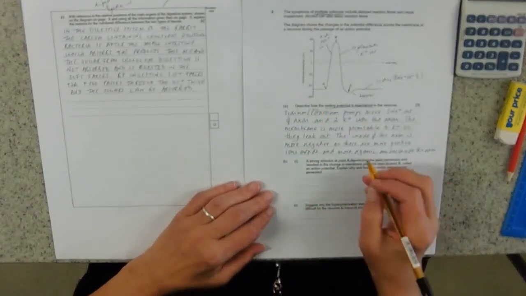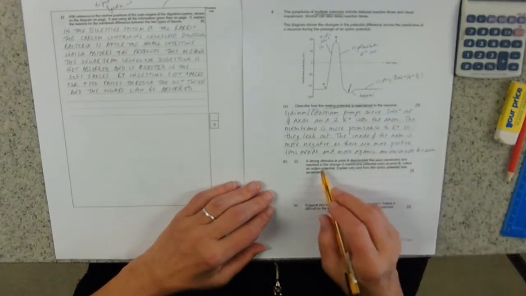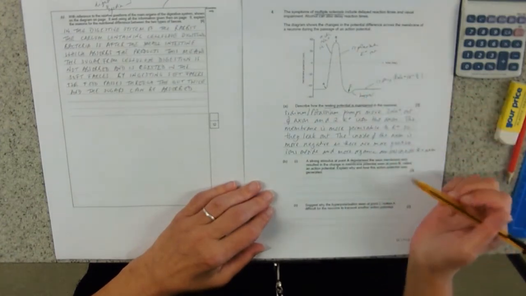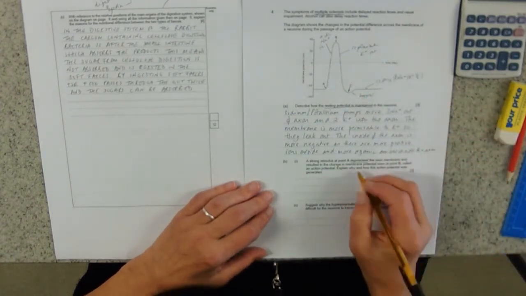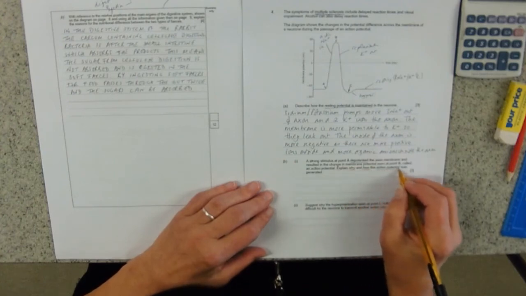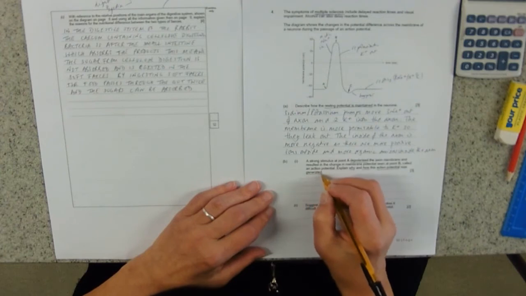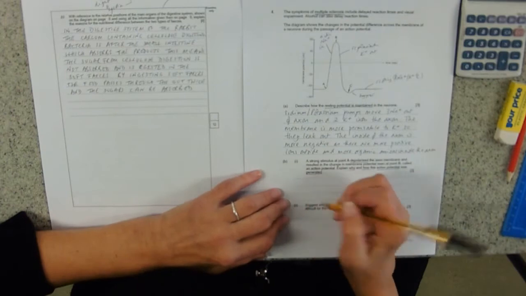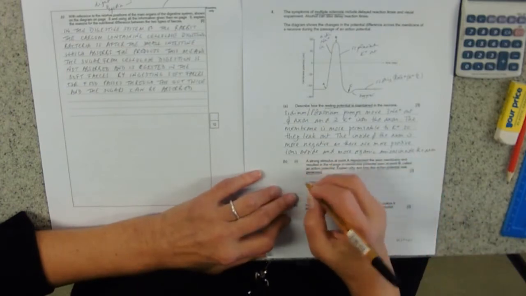Okay. A strong stimulus at point A depolarised the axon membrane and resulted in a change in membrane potential seen at point B, which is the action potential. Explain why and how the action potential was generated. So, action potential, why?